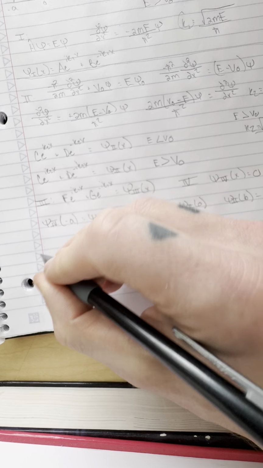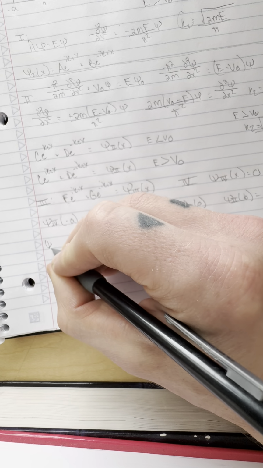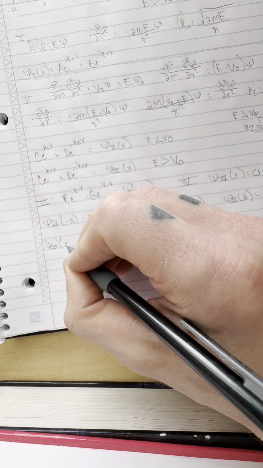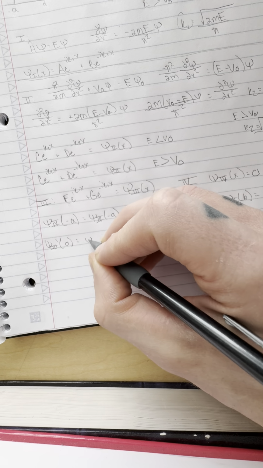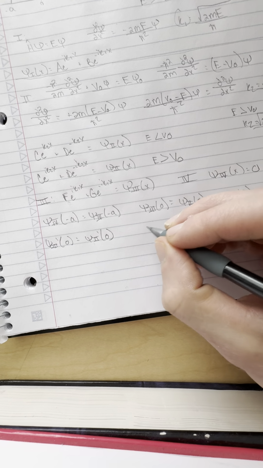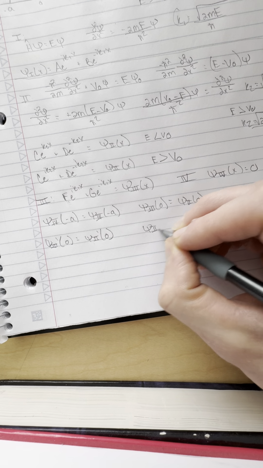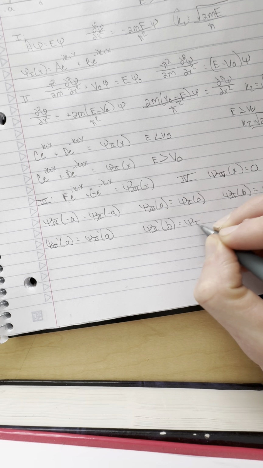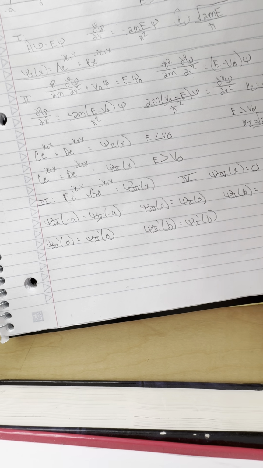Then the derivatives: wave function 3 prime at 0 equals wave function 2 prime at 0, and wave function 2 prime at b equals wave function 1 prime at b.